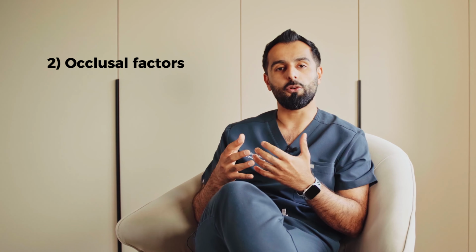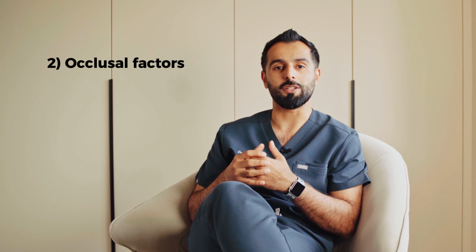The second factor which leads to relapse is occlusal factors. Improper or incomplete correction of the occlusion can lead to the teeth moving back. For example, if we don't fully correct a crossbite, we might not have teeth which are well intercuspated, and this allows them to slip quite easily back into an inappropriate position.